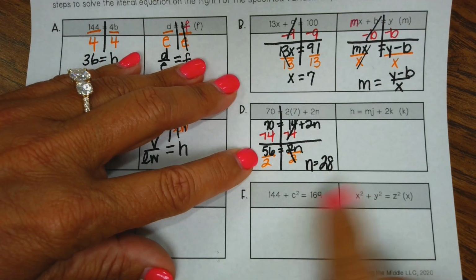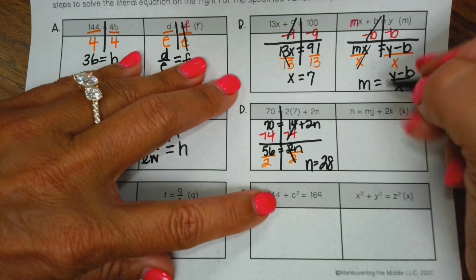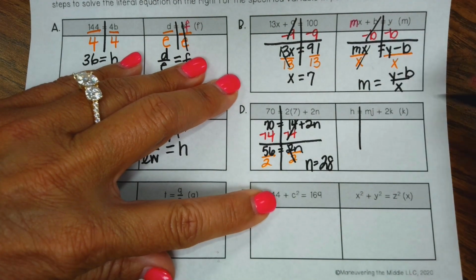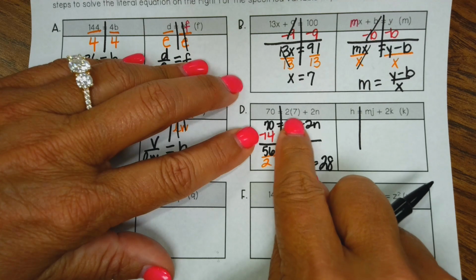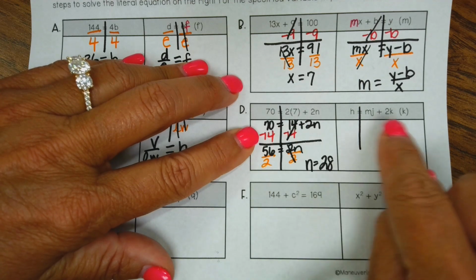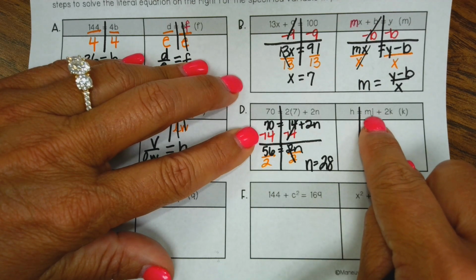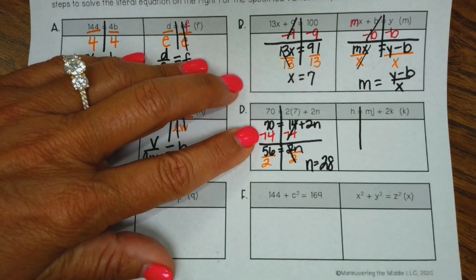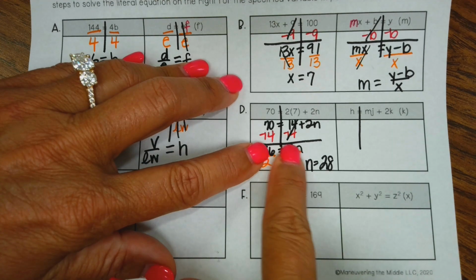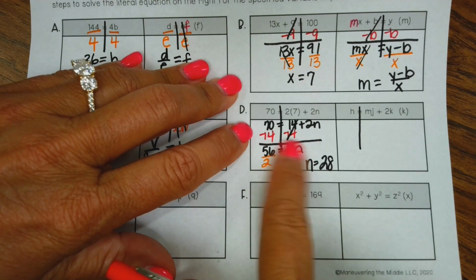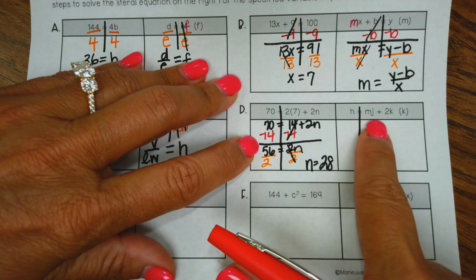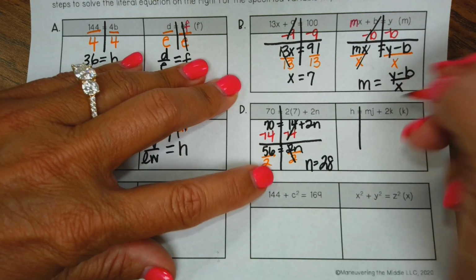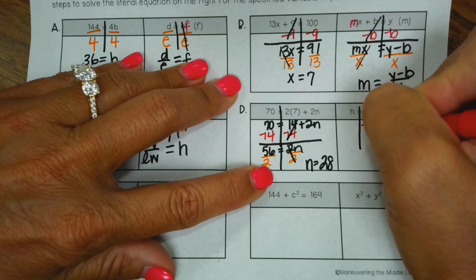Okay, let's see if we can do those same steps over here. So the first thing I did was multiply 2 times 7 to get 14. Can I do anything with m times j, or is it just going to stay m times j? Okay, we're just going to keep it. The second step was subtract 14 on both sides. So over here, what are we going to subtract on both sides? The mj.